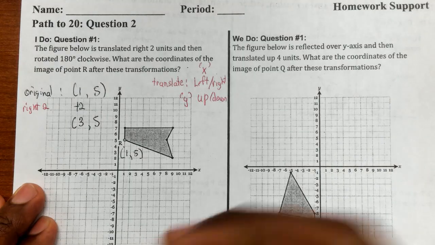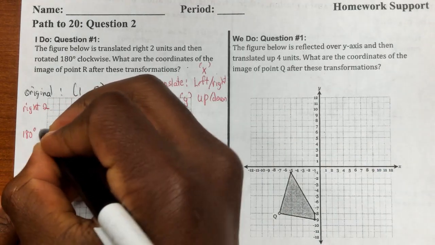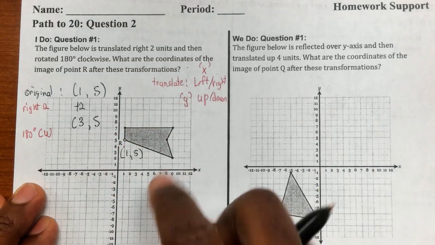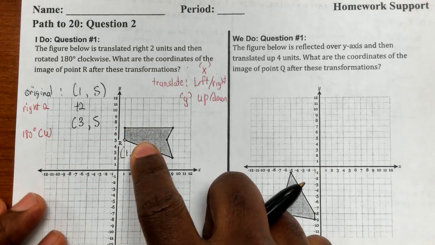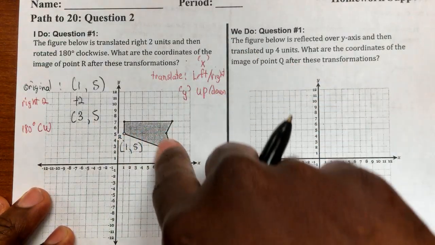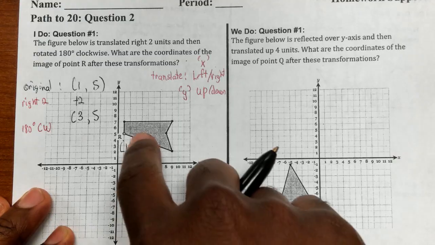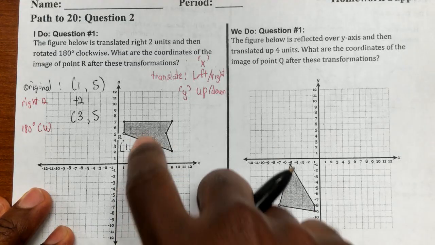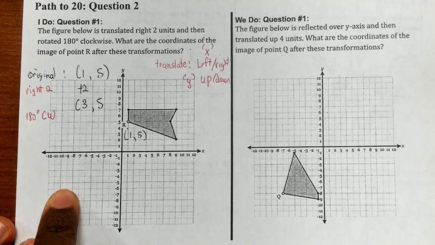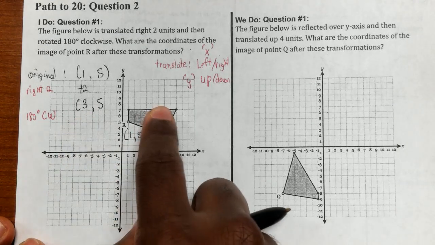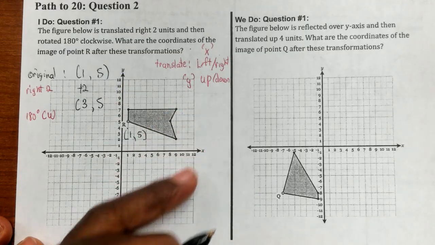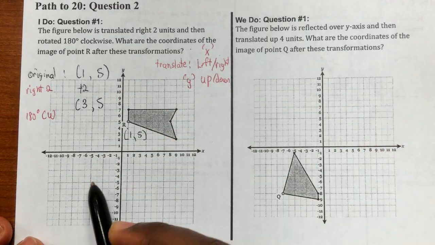And then after that, we did a 180 degree clockwise. So again, I moved it to the right 2. When I'm doing a 180 degree clockwise, that's a rotation. A rotation means that I'm going to be going to different quadrants. So I'll be going into this quadrant. To move from one quadrant to the next, that's a 90 degree movement. To move to the next quadrant, that's 180. This would be 270, and back here is 360. And again, a clock goes like this. So when you're going clockwise, you're going this direction. So 180 means I'm over here.